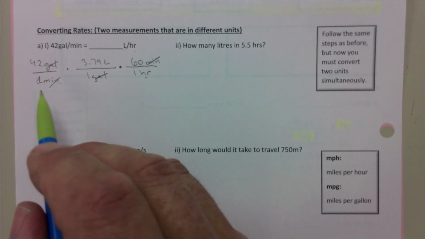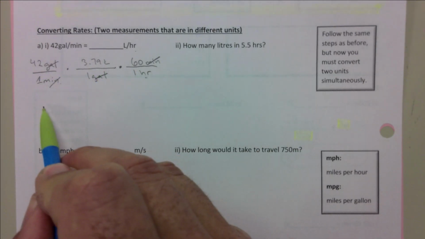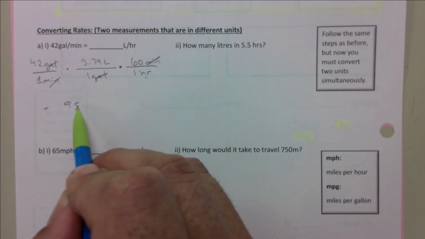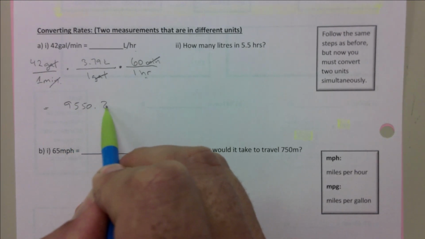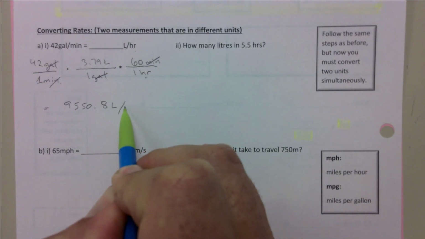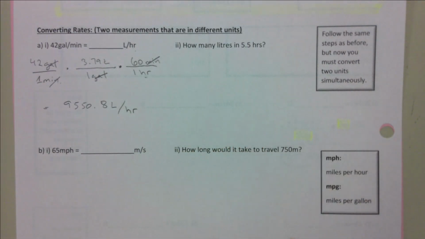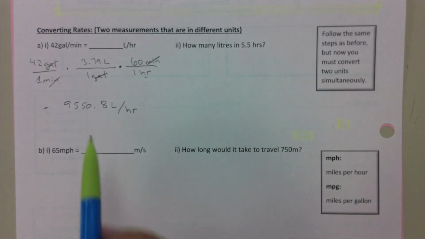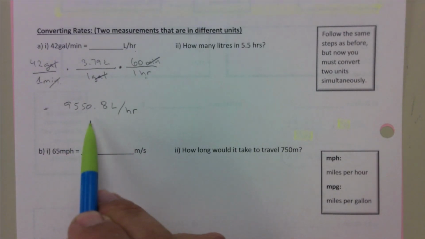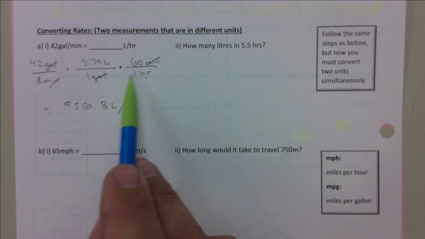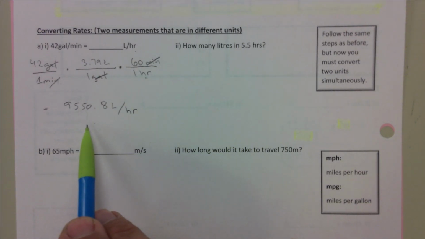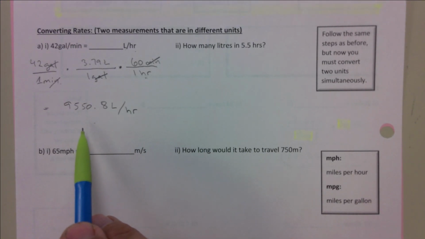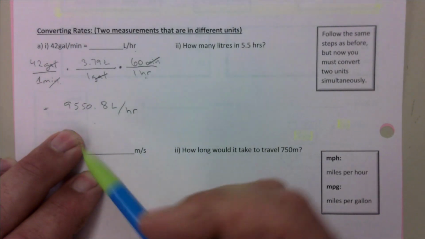So if you multiply across the top here, you get 9,550.8 liters per hour. By the way, what's technically underneath this number here? 1, right? Because I went 1 times 1 times 1, so it's just a 1. I don't bother dividing this number by 1. If you want to, you go right ahead, right? But that's why I leave it like this.